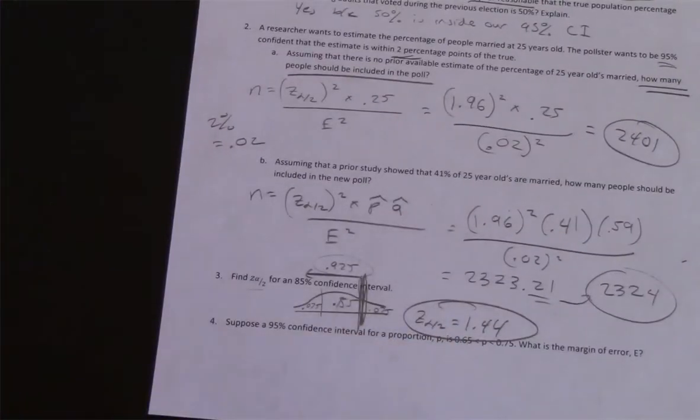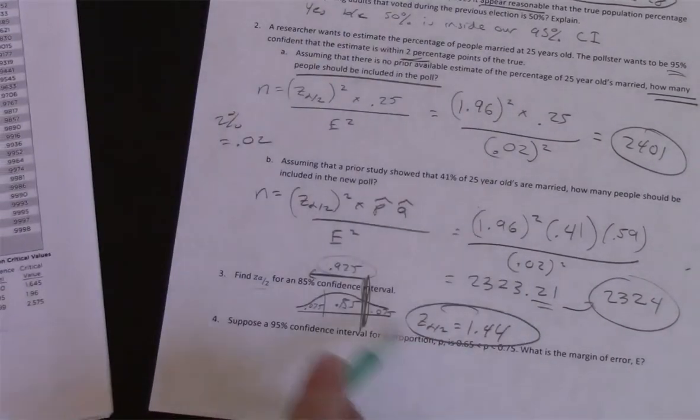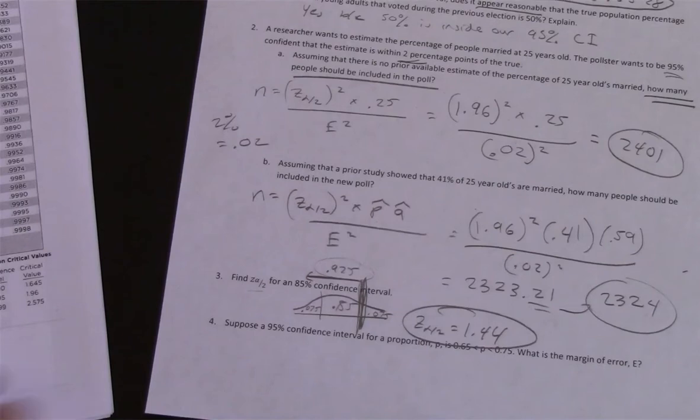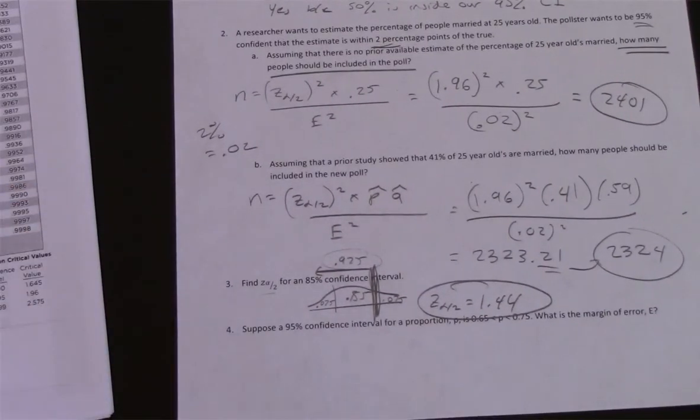Okay. So most of the time the critical values are given to you down here for common confidence intervals, but sometimes you do need to calculate them, and you should know how to calculate z alpha by 2 for any type of confidence interval. Okay.